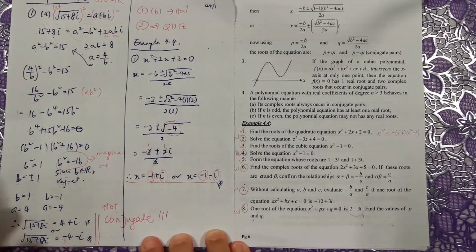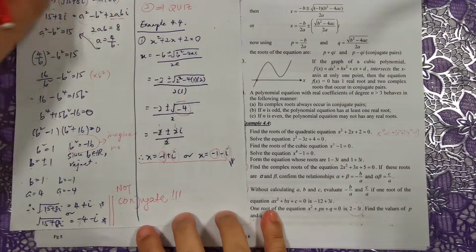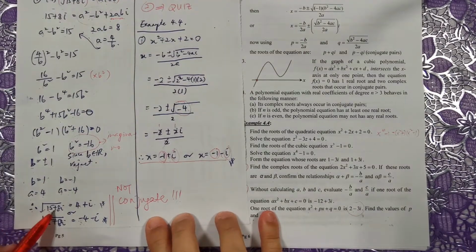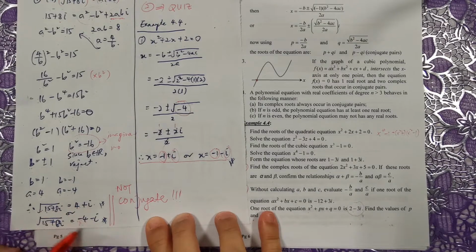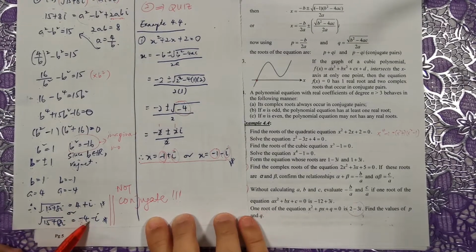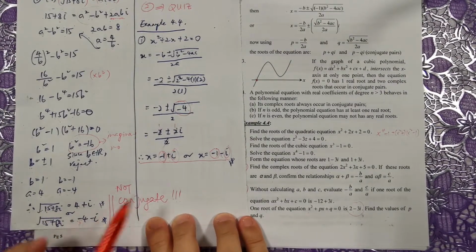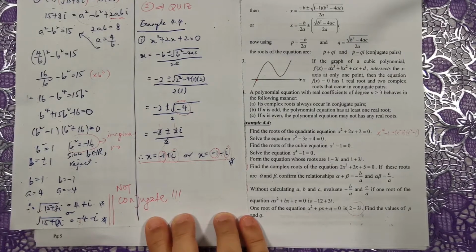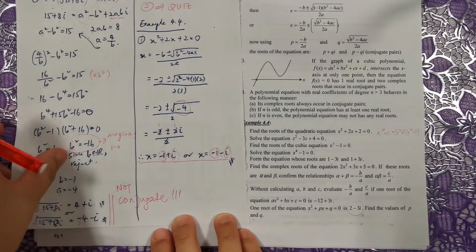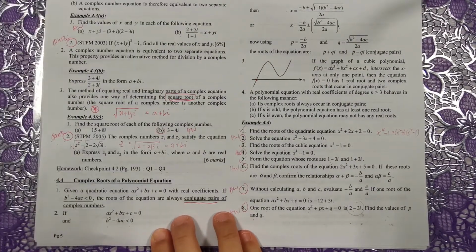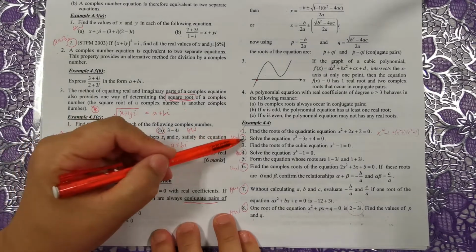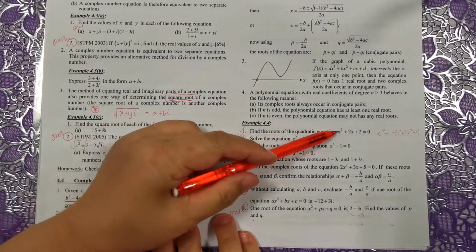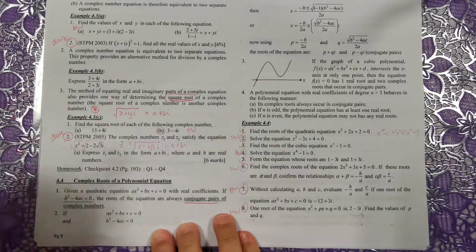Don't confuse it with just now that one. Remember this? The square root of a complex number will have 2 different answers, but they are not conjugate. I really hope that you don't confuse these two concepts. So this is very simple. Next, question 2, you do it yourself. Same as this one, just that they use z only.